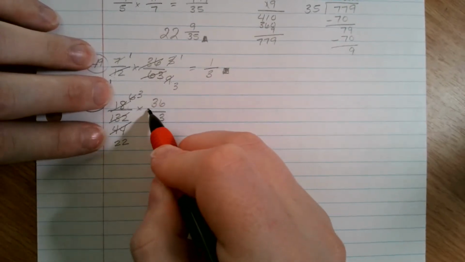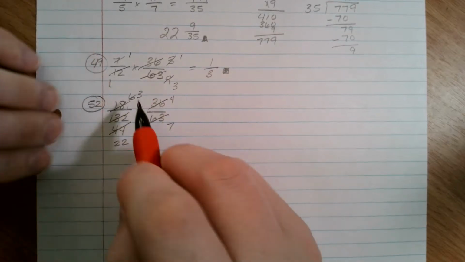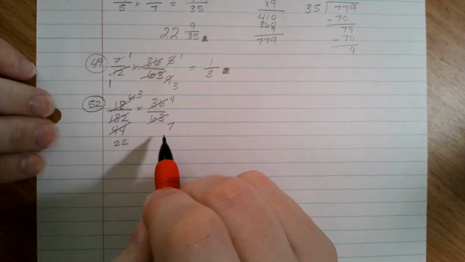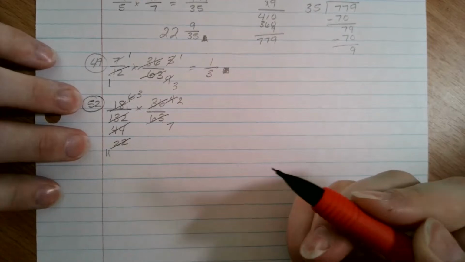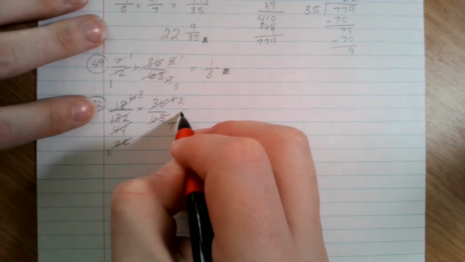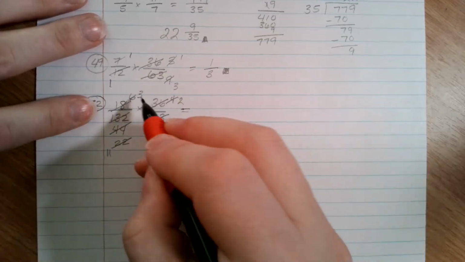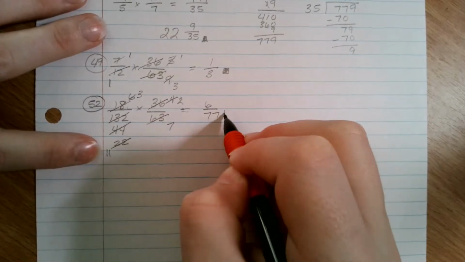36 and 63 both have a 9 involved, so that's a 4 and 7. Nothing, this 4 and 22 can reduce. That's a 2 and an 11. Nothing else can reduce, so we've done all we could. 3 times 2 is 6. 11 times 7 is 77.